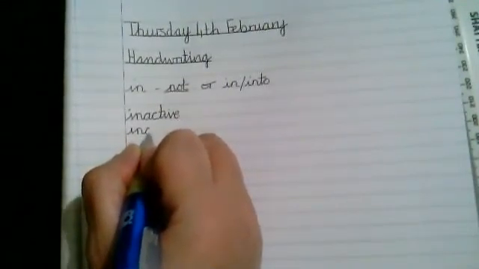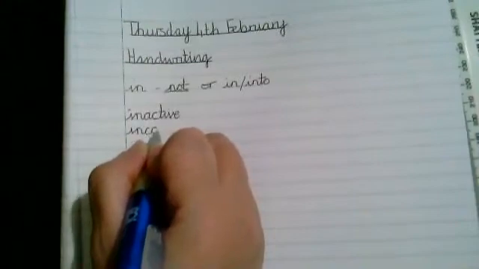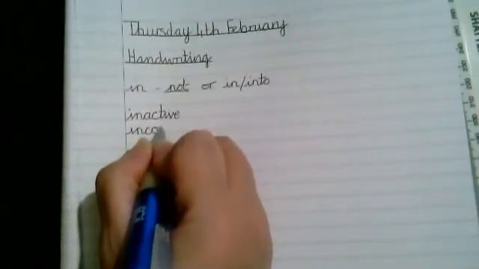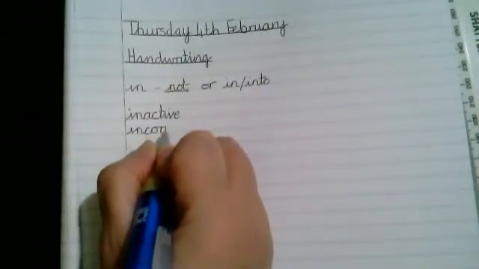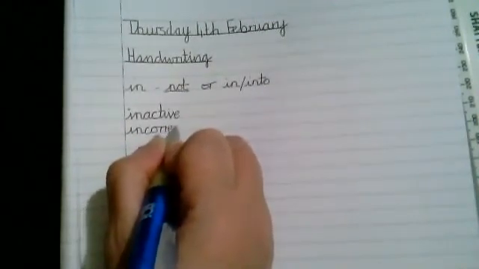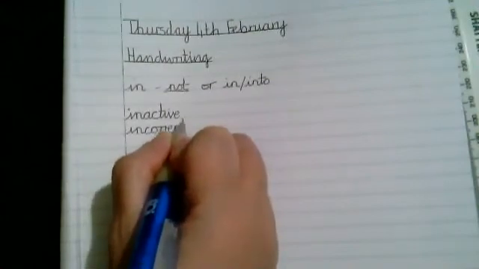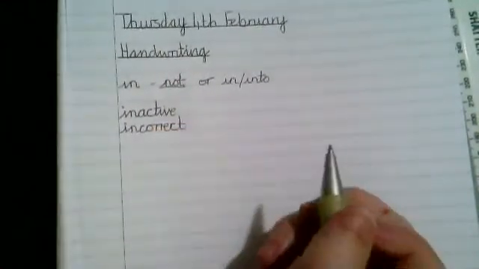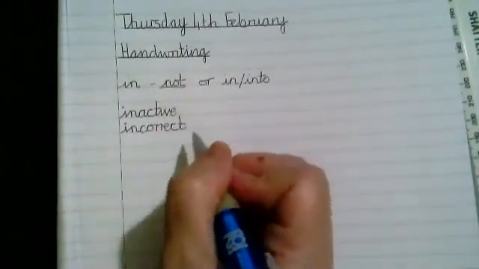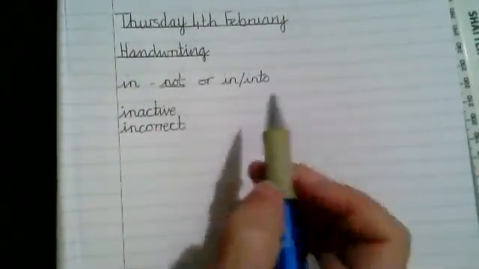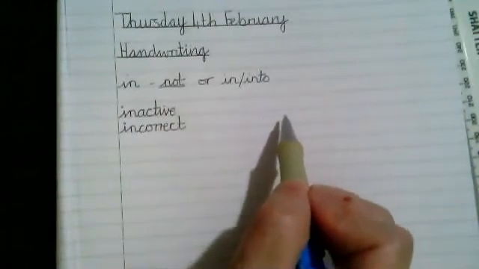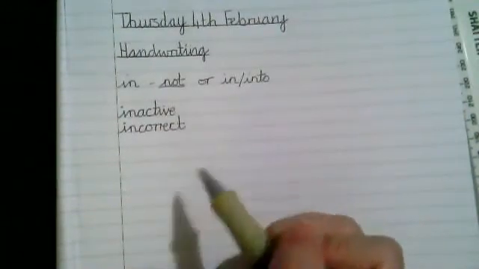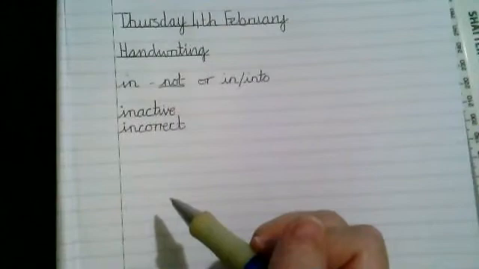round for our C, round for our O, join the O from the top, double R, remembering the sticks on our R's, our E, small c, tall T, and then go back and dot your I. So we've now got incorrect. So if you want to practice that a couple of times, and then we'll move on to the next prefix.